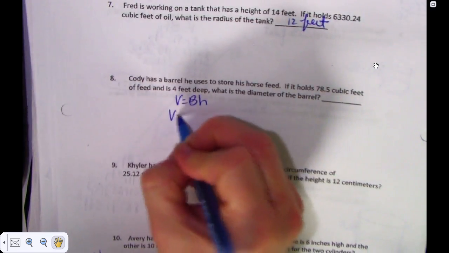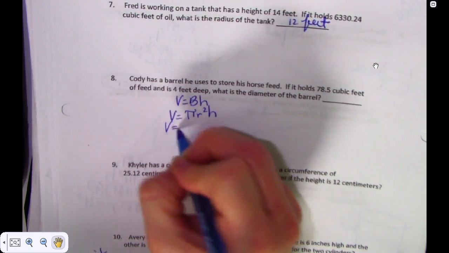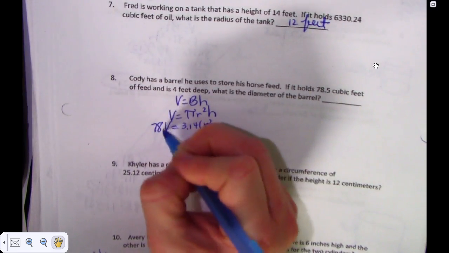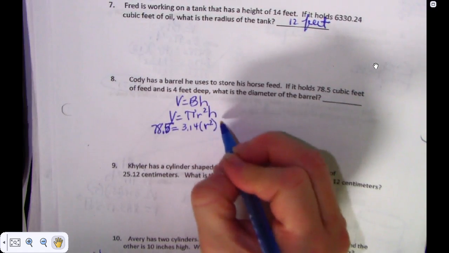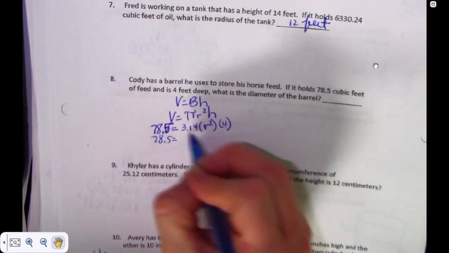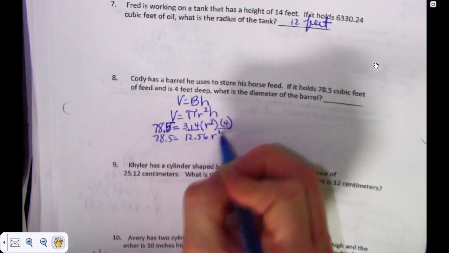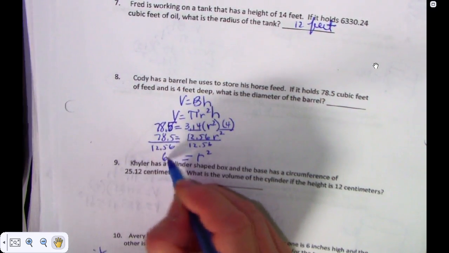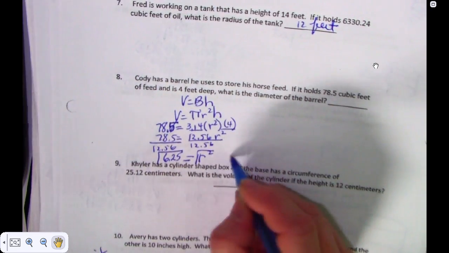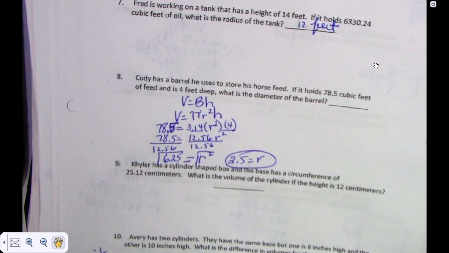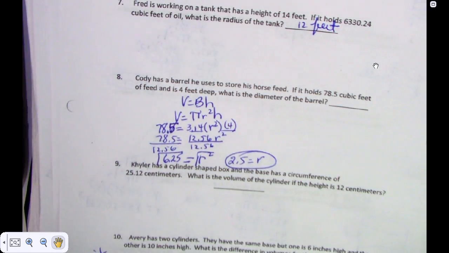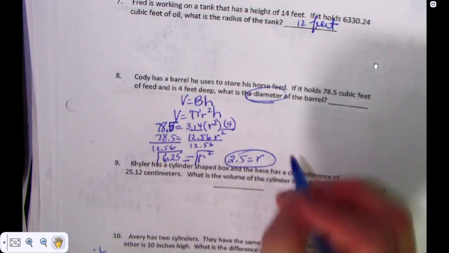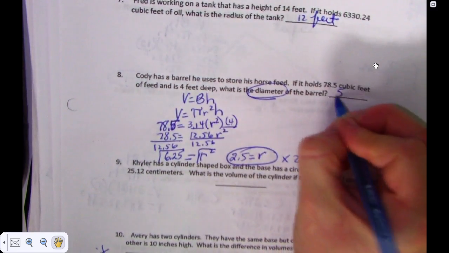Look, guys. It's a barrel, which is a cylinder. Oh, wait, sorry, I gave you the volume. And the height is 4. Okay, so 78.5. We're going to multiply those two numbers, get 12.56. The hardest part of this is just writing all the numbers down. And so you got what? 6.25, and you got to get the square root. 2.5 is R. Is that your answer? No. What is the diameter? So you got to take that and multiply by 2 and get 5 feet.